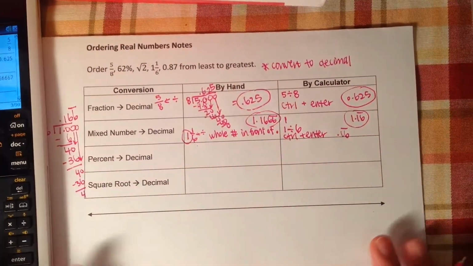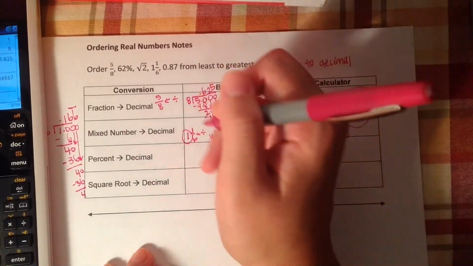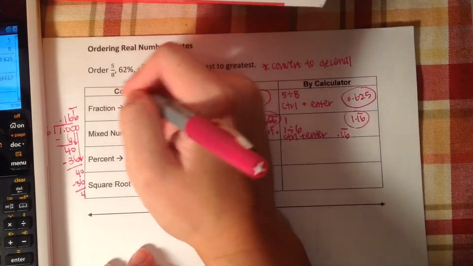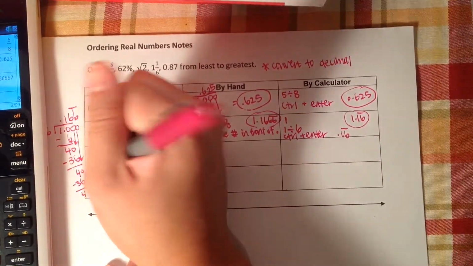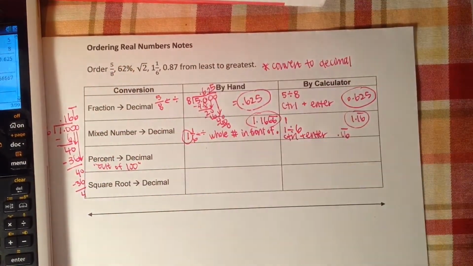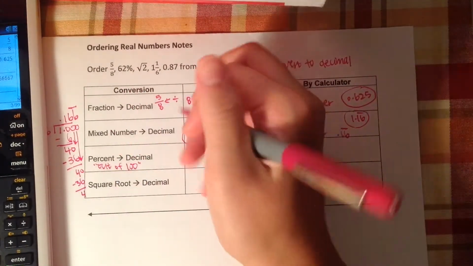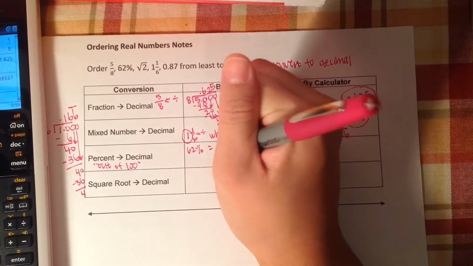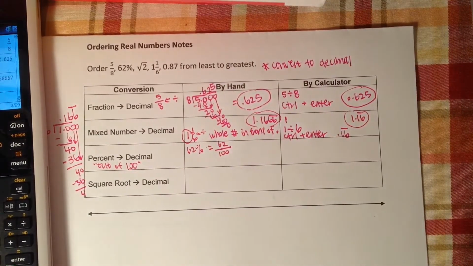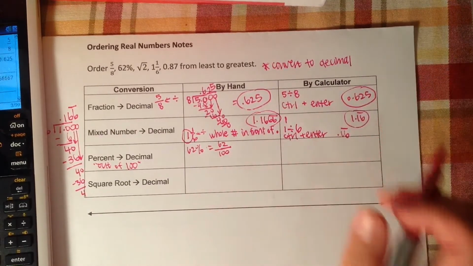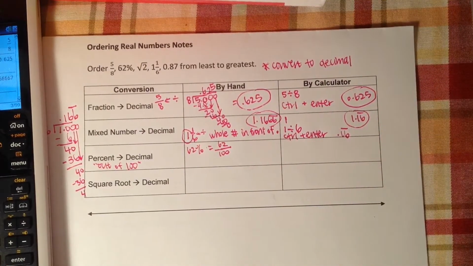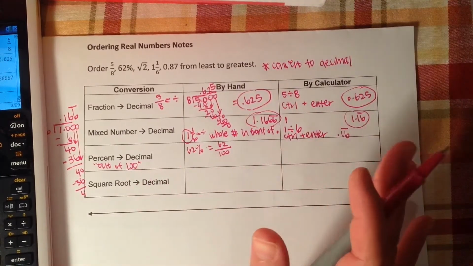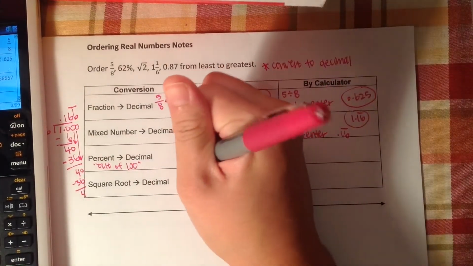Great. So now let's look at a percent to a decimal. So if you have 62% in this example, remember that percent means out of 100. So when you are looking at this number, you know that 62% is the same thing as 62 out of 100. Now you could do the long way and divide 62 by 100 because remember that this means divide. But because you're always dividing by 100, there's a shortcut you can take that is called a place value shift.